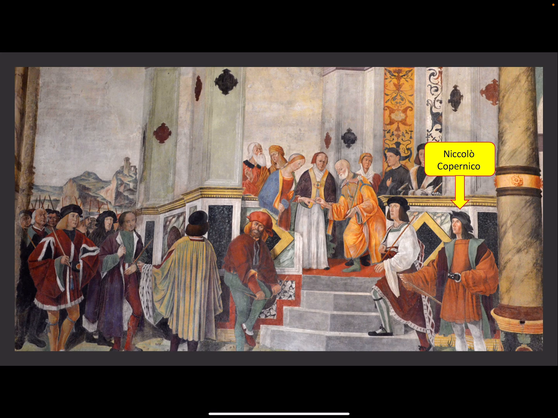We know that Niccolò Copernico studied in Ferrara and in Padua too, and even if he was not a professional artist, Giulio Campagnola portrayed Copernico there. So we can consider this Marriage of the Virgin Mary by Campagnola a kind of family portrait of local artists at the beginning of the 16th century in Padua.